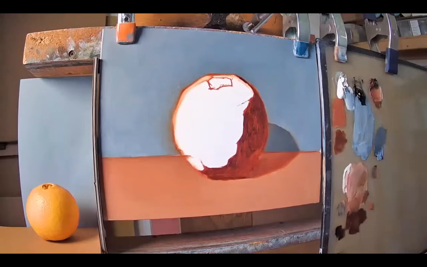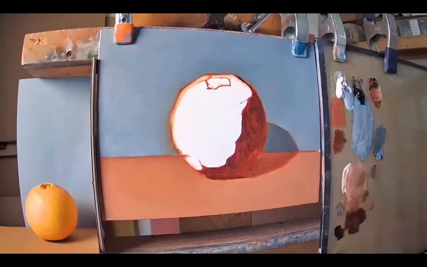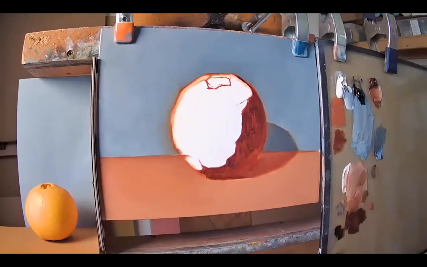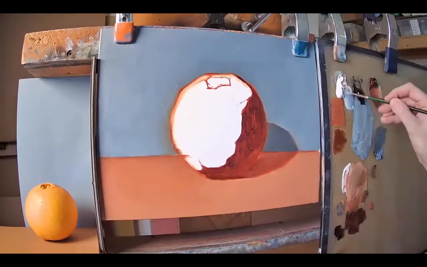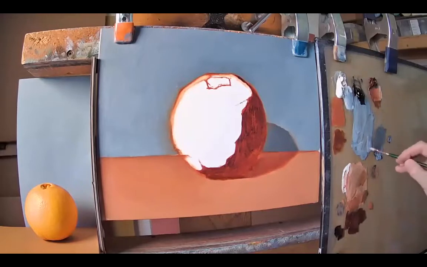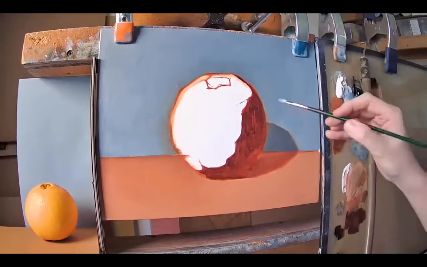I have my very simple block in of the shadow, the cast shadow shapes. Now, just remembering something we've talked about before, we don't want these shapes to just remain clearly defined shapes. So I'm going to bring in the halftone. If we remember, the halftone is that transitional tone that softens the transition from shadow into light.